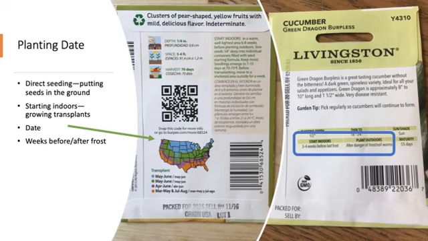Next, you'll need to find the planting date. And this can be confusing because you might have more than one date. You might see a direct seeding or a plant outdoors seeding date. And you also may see a start indoors or indirect seeding date. Direct seeding means you put the seeds in the ground outside and they grow in the ground.